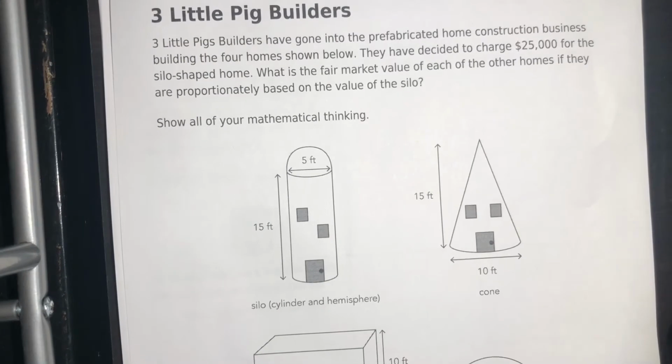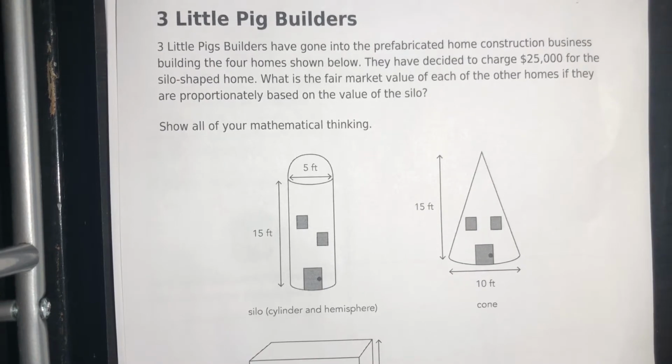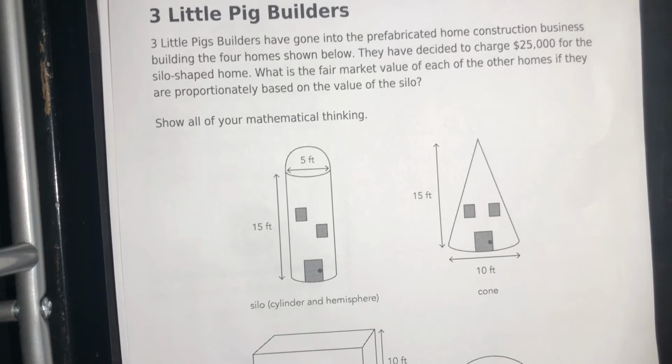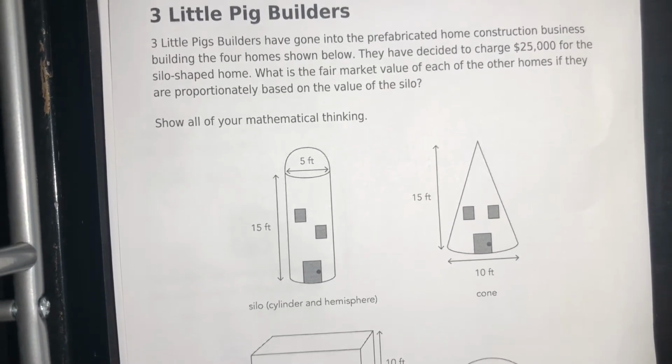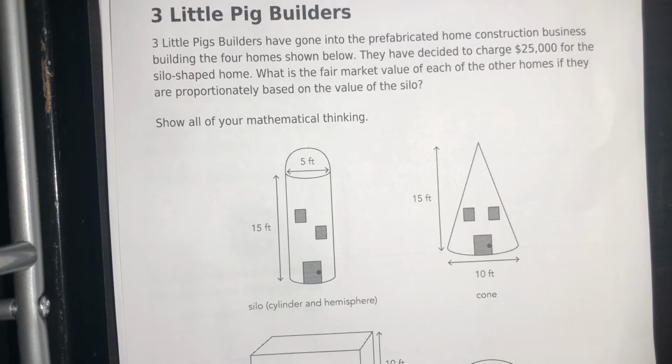So this part of our task today is probably the most, I don't say difficult, but the part that requires the most thinking. This is actually a task from the Exemplars Library that I got when I was an employee of Region 6. So it's a very good problem. It's comprehensive of volume and just general realistic problem solving.